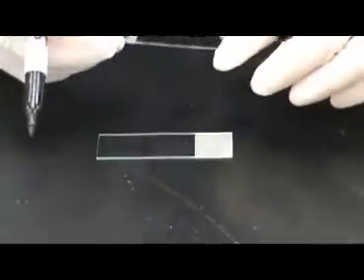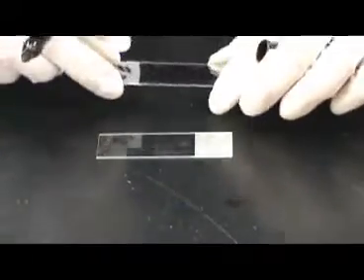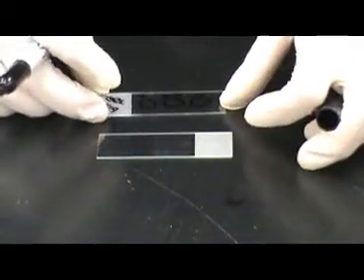After labeling your slide, flip it upside down so the labels are on the bottom. You do not want the ink to get washed into your bacteria during staining. Now, on a clean slide, place some clean water. Distilled or deionized water is fine.